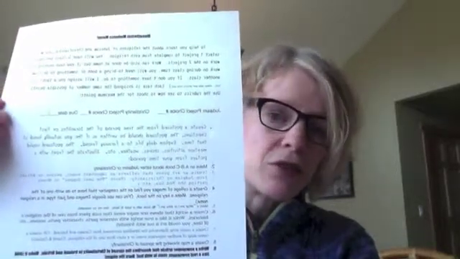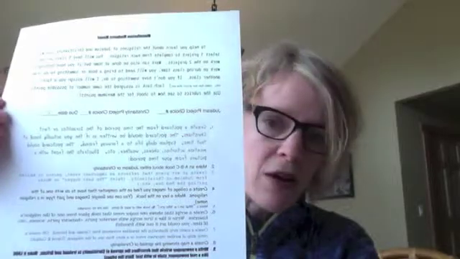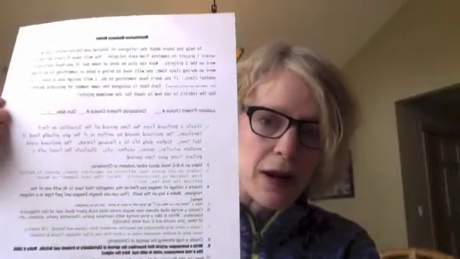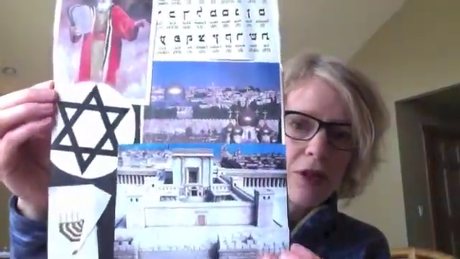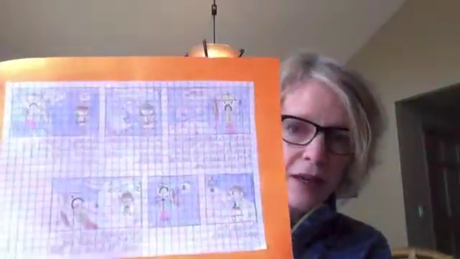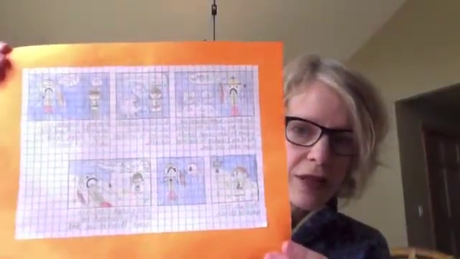This allows the students to choose what they would like to do to show me what they know, and it definitely creates an opportunity for all sorts of learners. Some examples of those projects: one was a Torah that a student made, and she had the 10 Commandments written inside. Another example is a collage of Judaism symbols and pictures, and on the back she explained each one. And another option was to make a cartoon or a comic, and this is the story of David and Goliath.